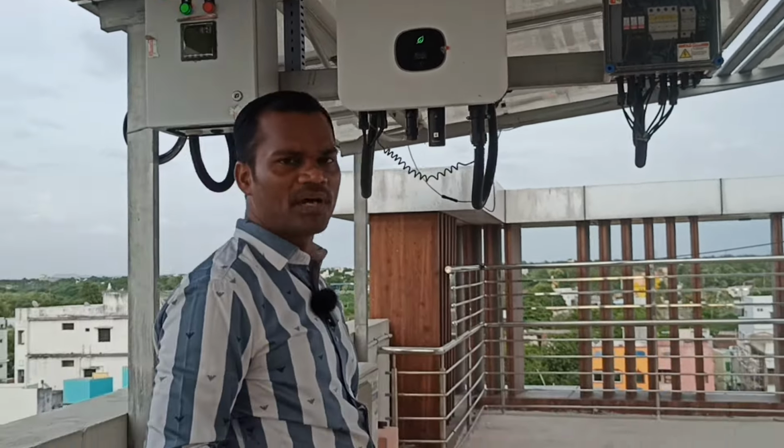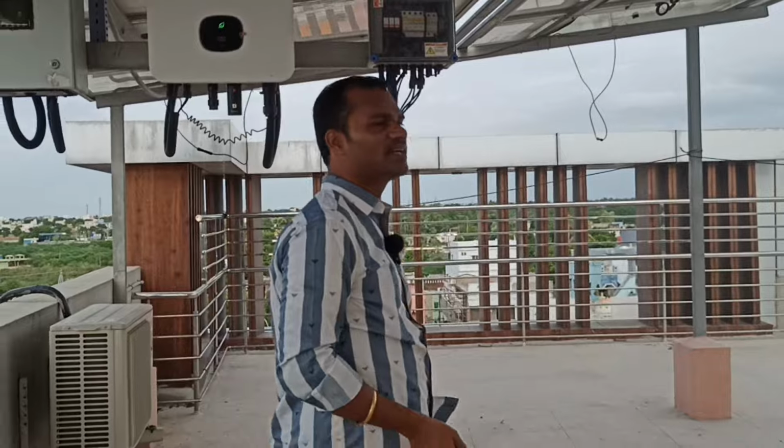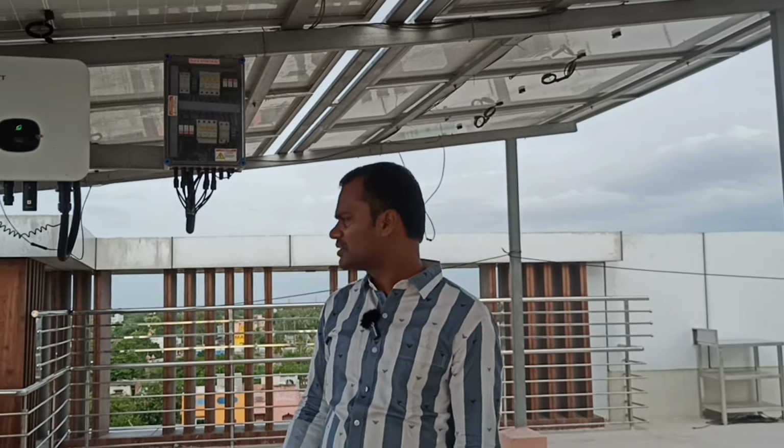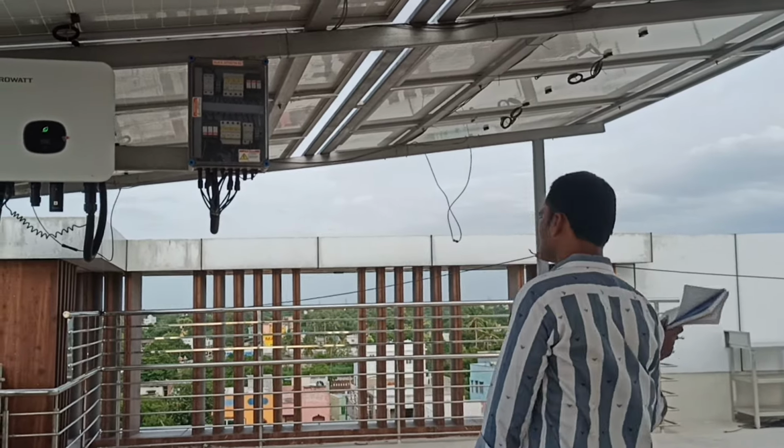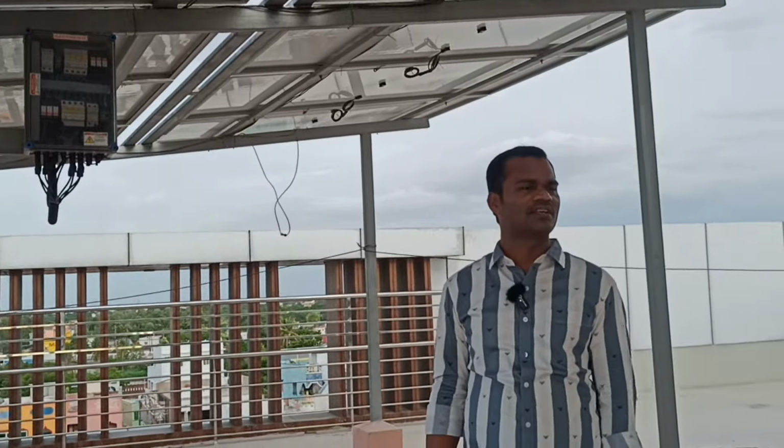this unit will generate 2100 units per month. So these people get a minimum of 2000 units monthly, generated automatically, so they get a very low or zero electricity bill on average. This is like a big function hall, the LKR function hall, located at Pangirigiri.